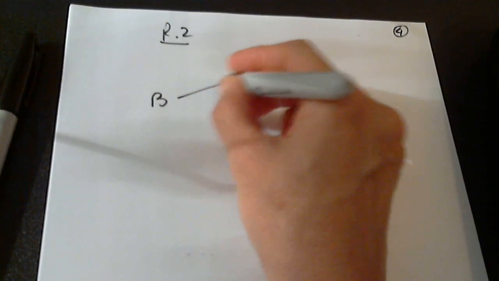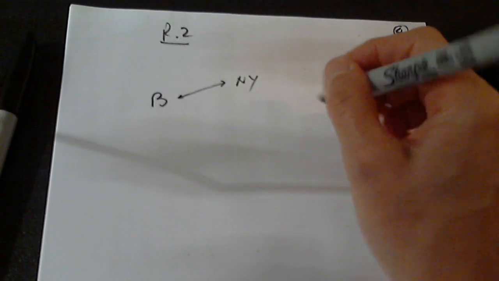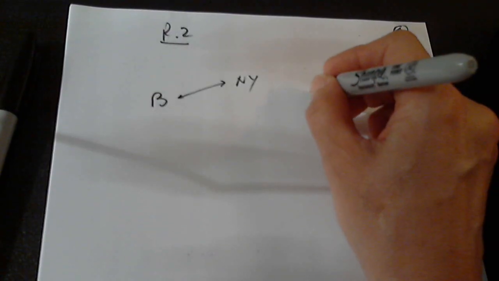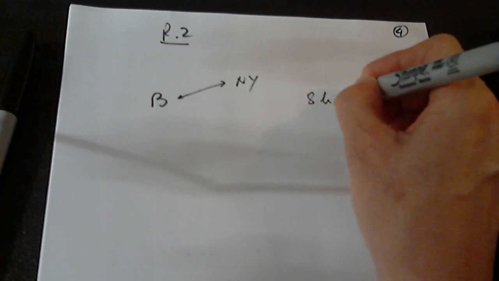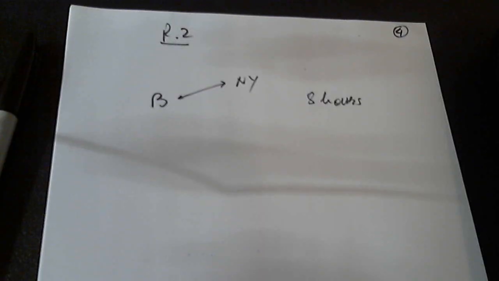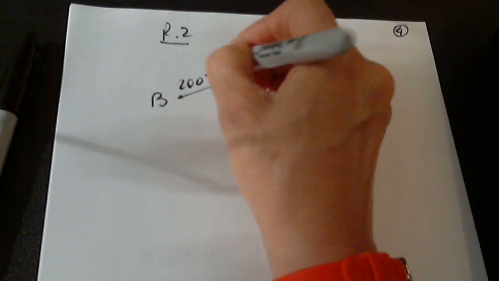Okay, so let's suppose I decide to go from Baltimore to New York. Let's say it takes, I'm very slow, let's say it takes 8 hours for me to go from Baltimore to New York. They're approximately 200 miles.